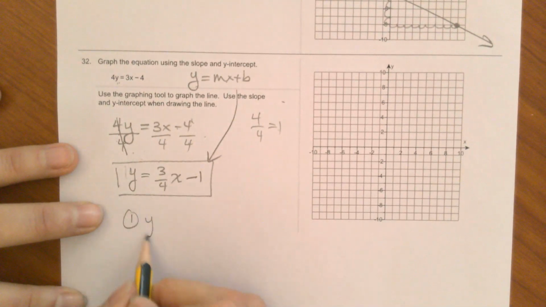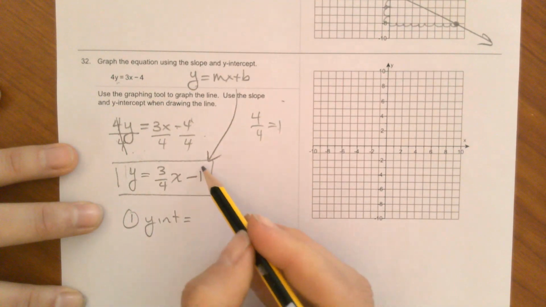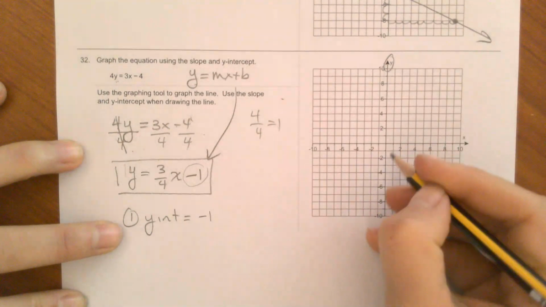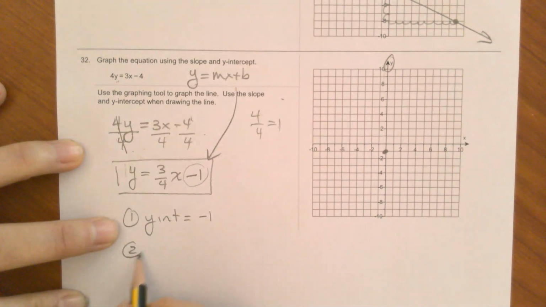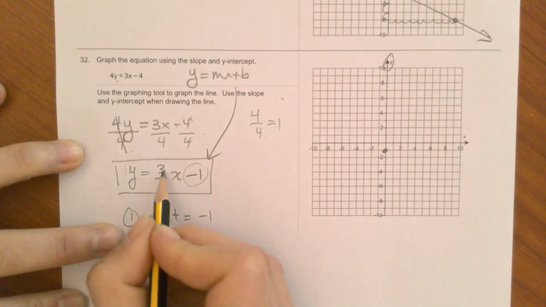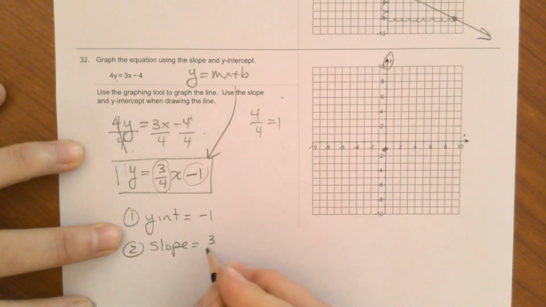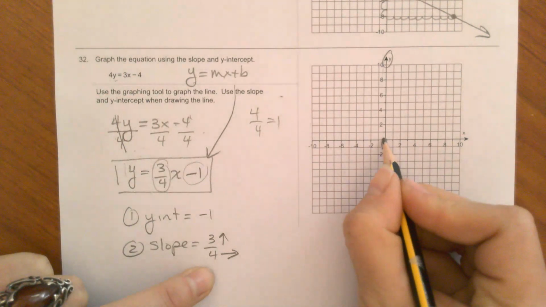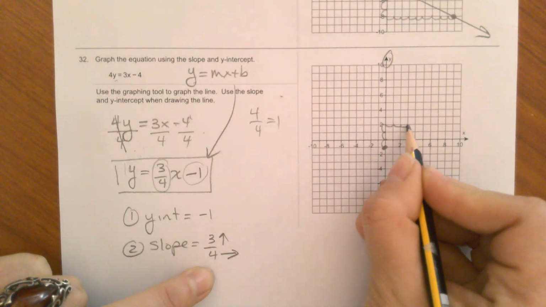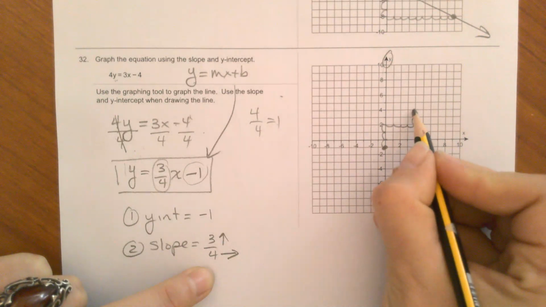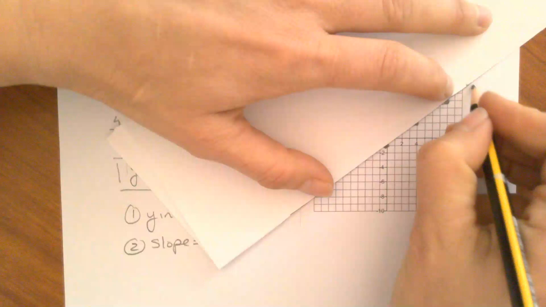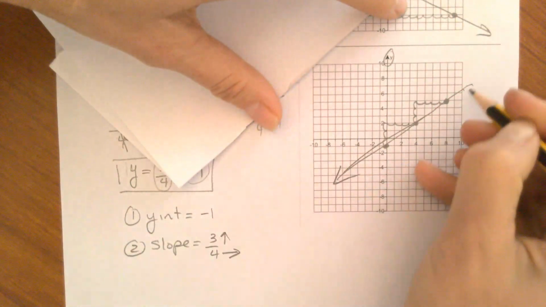Step 1, my y-intercept is equal to the number that does not have the x. So put a point on my y-axis at -1. Step 2, my slope. That's always the number in front of my x. That means go up 3 and right 4. From here, 1, 2, 3, 1, 2, 3, 4. I can do it again. 1, 2, 3, 1, 2, 3, 4. And then I join my dots. Oops, I made it a little bit messy. There.